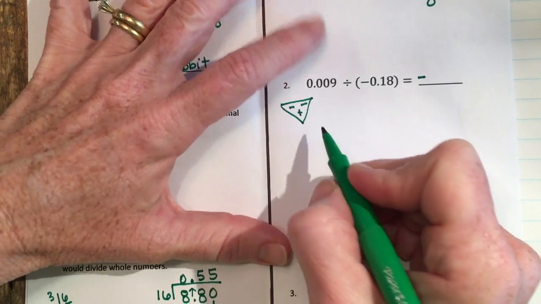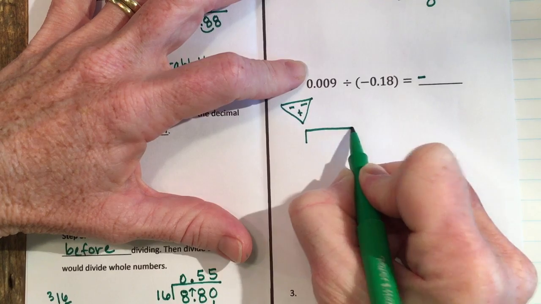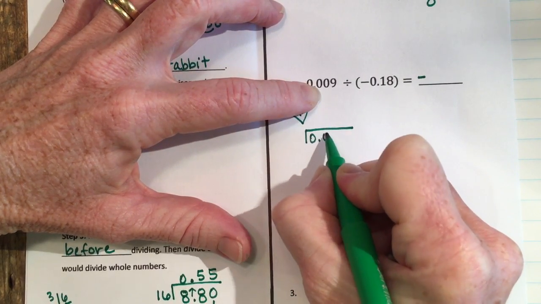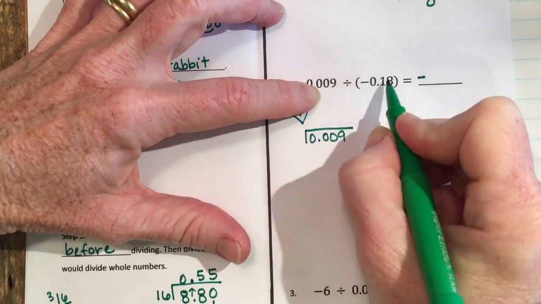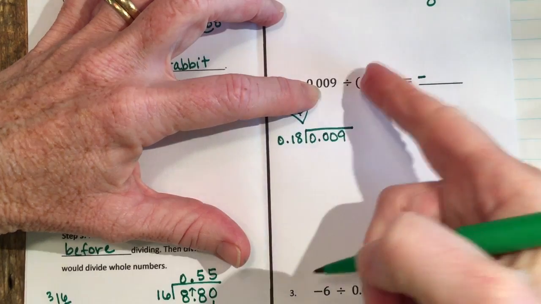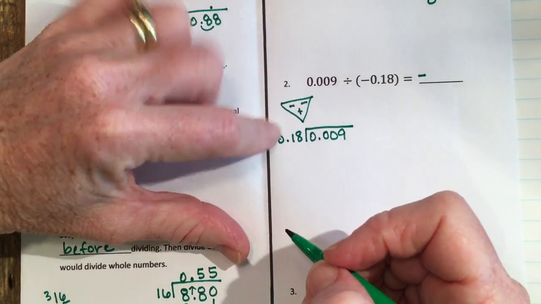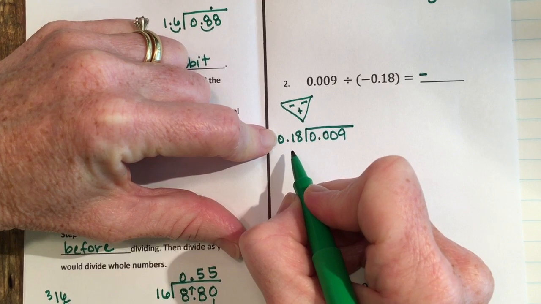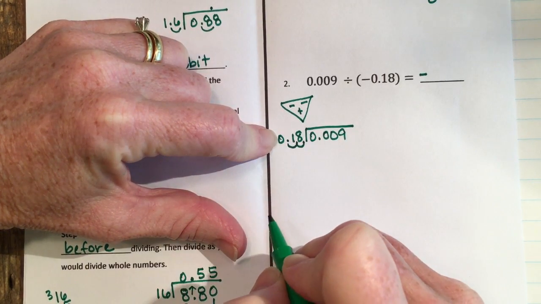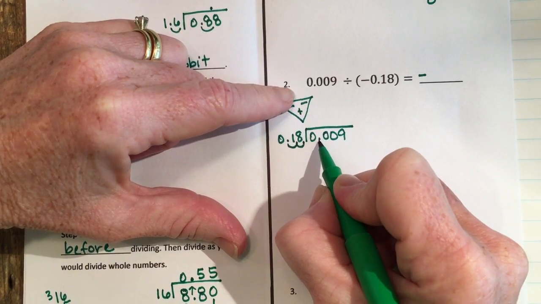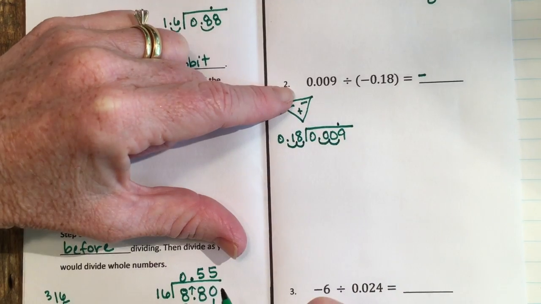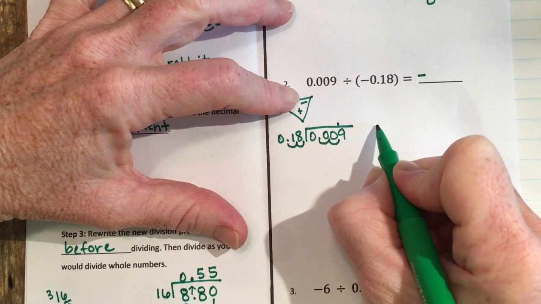Set up your problem. So the first step is to draw the box, the division box. It's first in, so this first number, 0.009, goes in. Last out, 0.18 goes out. All right, and I dropped the negative because I've already taken care of it. All right, now it's fox chases rabbit. So this time the fox moves 2 places before it hits the wall, so the rabbit also has to move 2 places before it stops and jumps. So rewrite your problem, just clean it up.